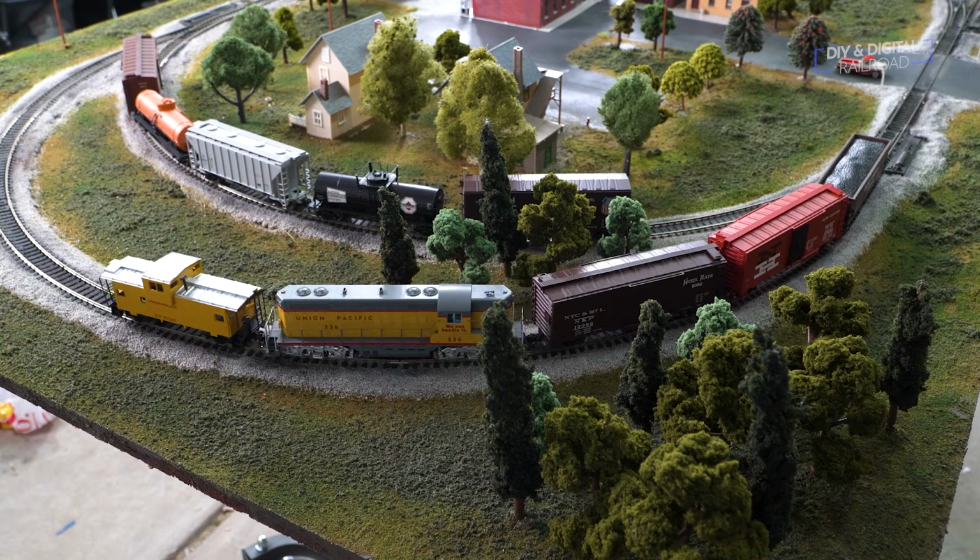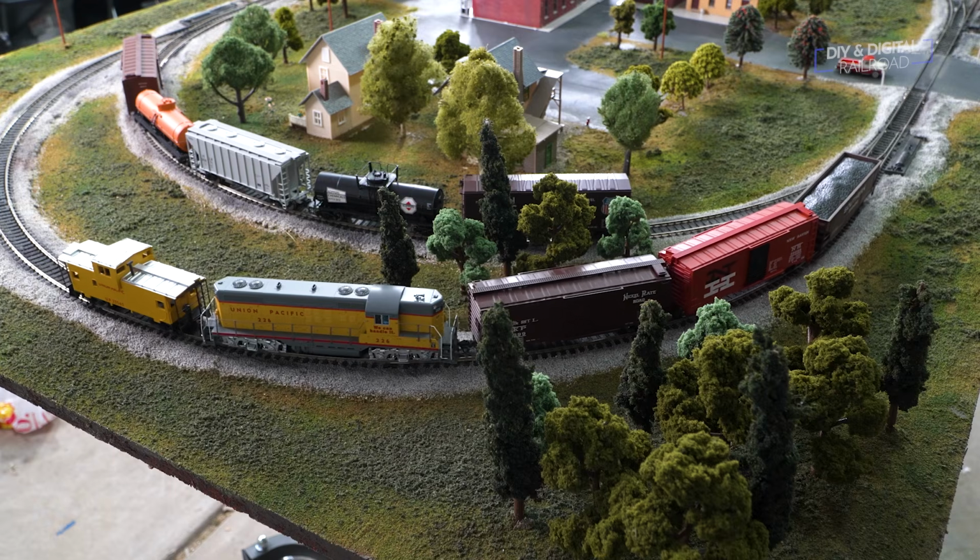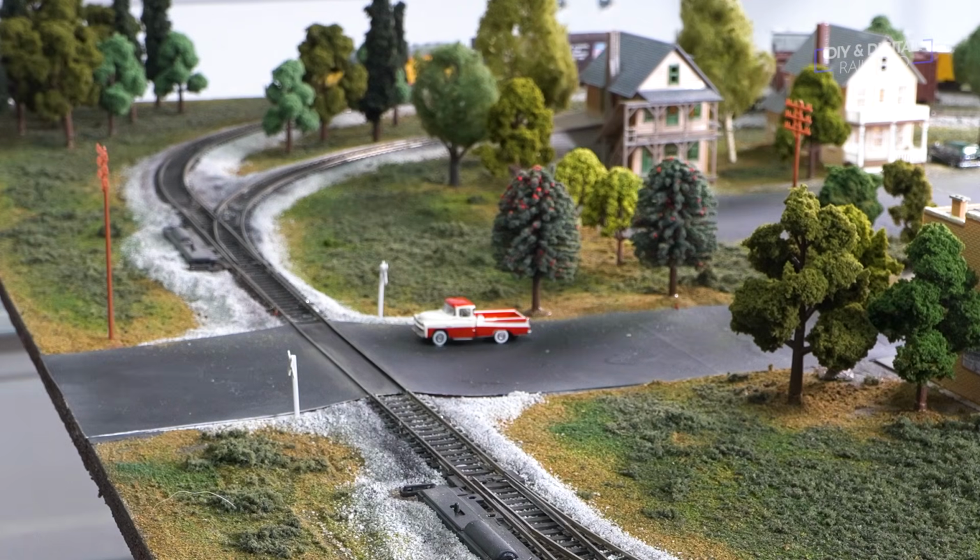The second was that I couldn't use the loop of track as a runaround, forcing me to only use the siding. There are loads of other rules you can use. One could be requiring the bell to be on when running a train near people. One could be using proper horn blasts for the engine, 2 for starting forward, 3 for reversing, and 1 for stopped. And then 2 long, 1 short, and 1 long for crossings.